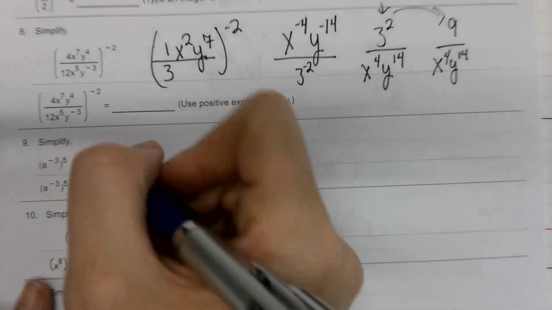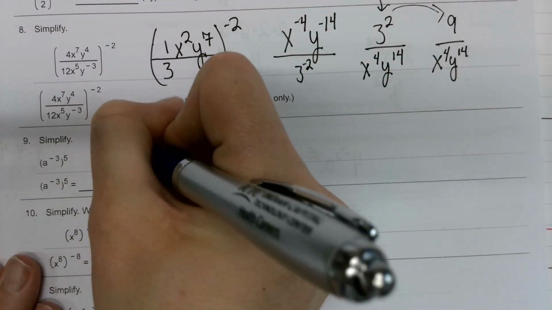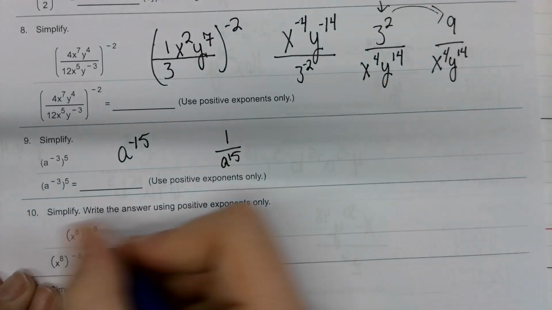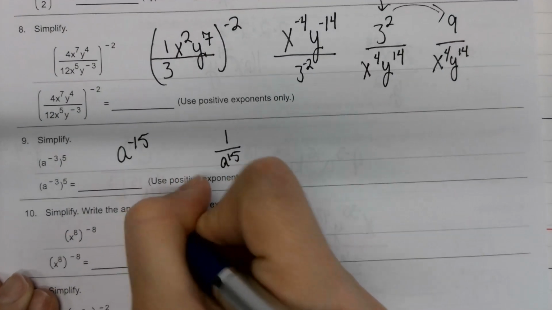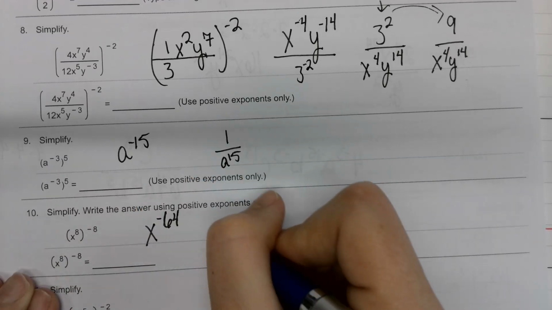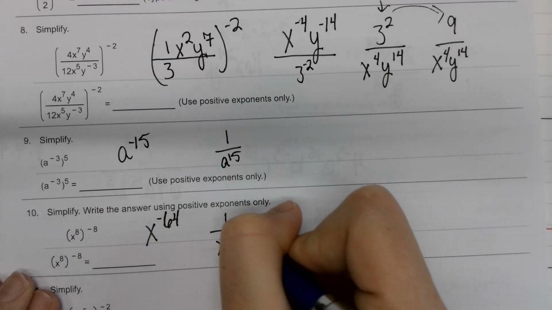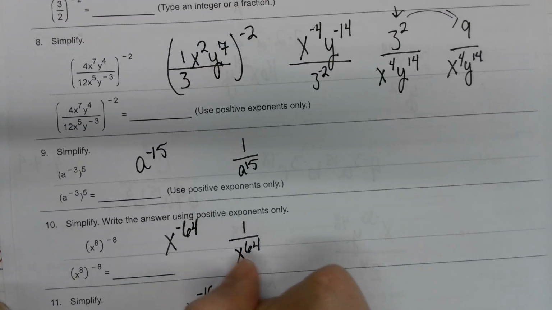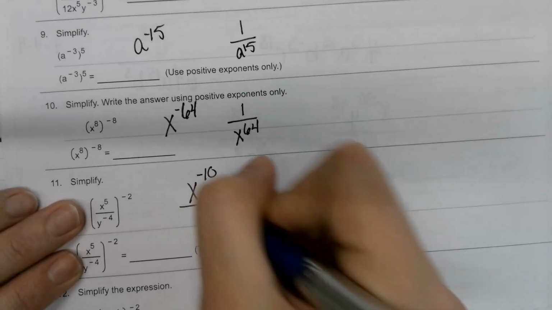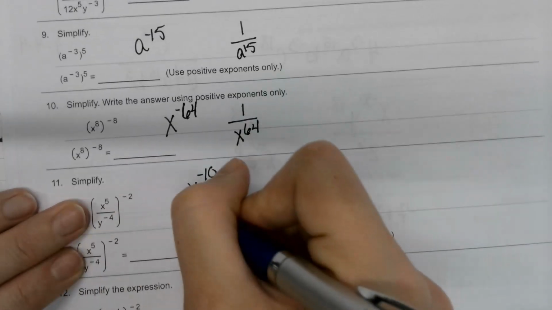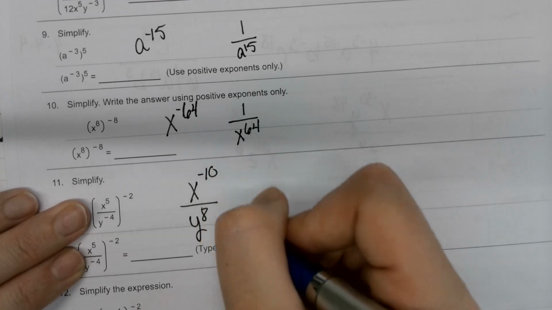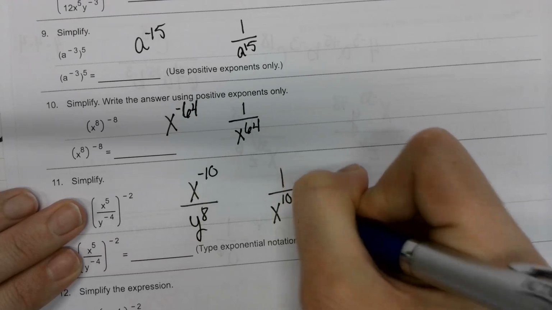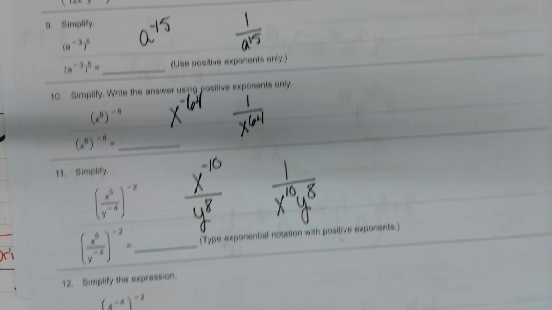Okay, here, this one, 5 times negative 3, so negative 15. Change it so there's only positive exponents. Same thing here, 8 times 8. And then change it so it's only positive exponents. These you can't combine, so I'd have x to the negative 10th over y. Negative times a negative is a positive. Now when I bring this one to the bottom, because it's the only negative, the 8 will stay on the bottom. We'll put 1 there.